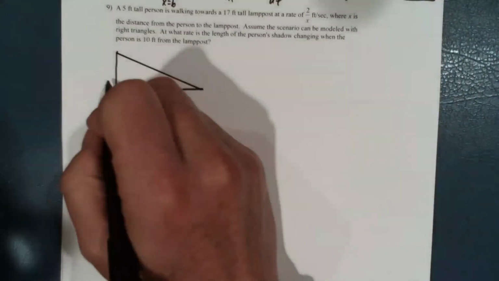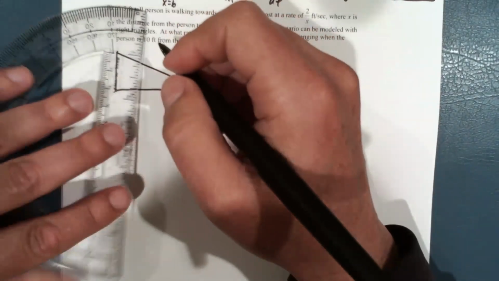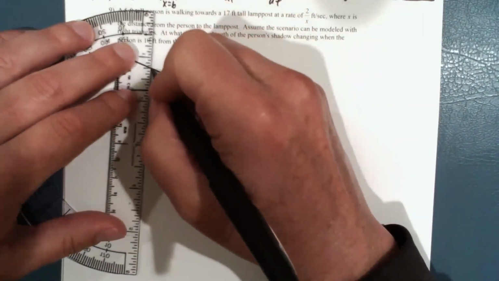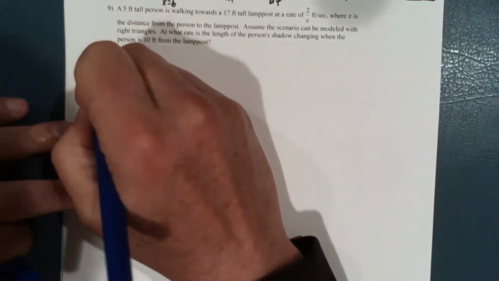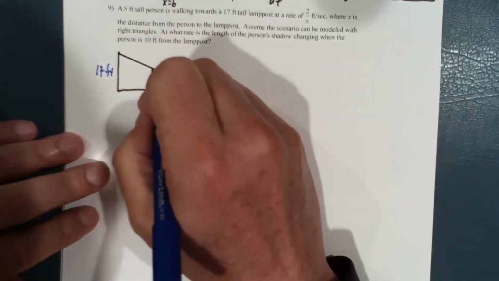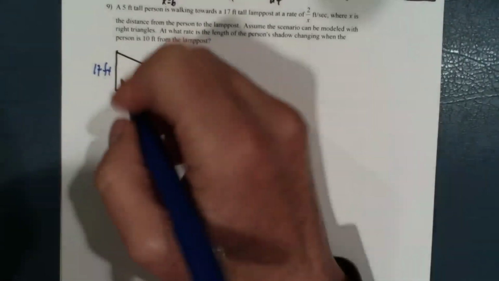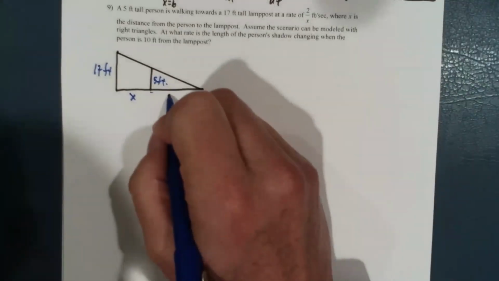So this is the lamppost, and then we're going to have also a person. They told us to define, well, let's put what we have. We have a 17-foot tall lamppost, and we have a 5-foot person. And they told us to define this distance here as x, and I'm going to define this distance here as y.